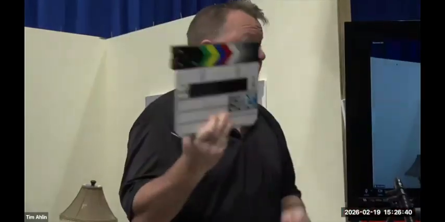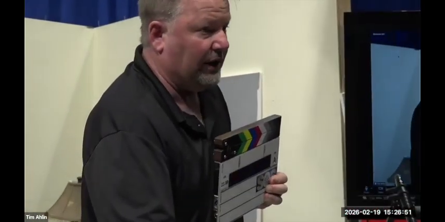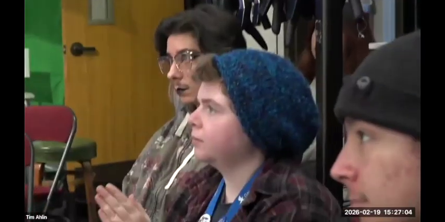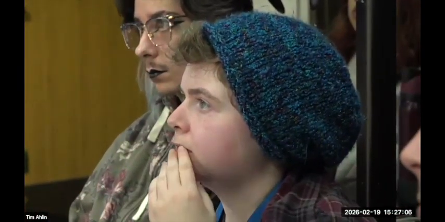Slate. Okay, why do we use a slate? To mark the stuff. Yeah, so we are recording the audio on one device and the video on another device. Why is that a problem? You need to know. They're two separate sources, so if you bring them together, how do you make sure that they're in sync?